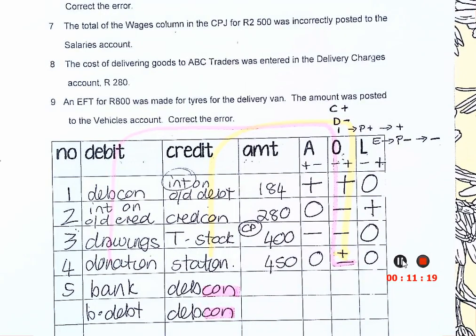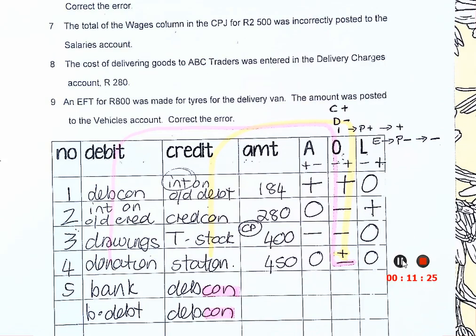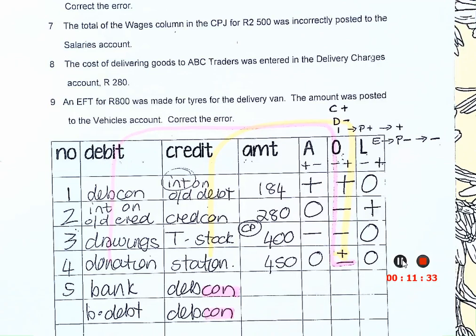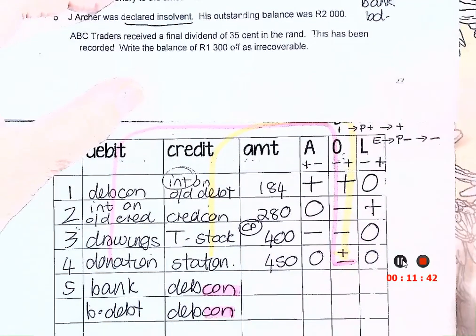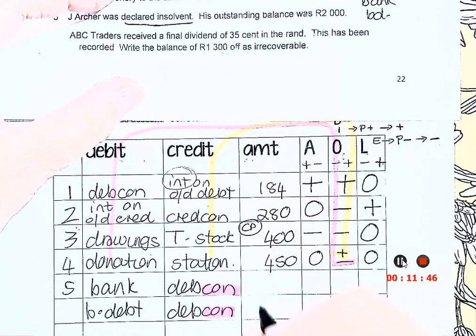Yes. If you did the bad debt first and then the bank, it's perfect. It's just important that your sides are right. Okay, so now let's look. The final dividend is 35 cents. This has been recorded right off the balance of 1,003. So the bad debt is 1,003.